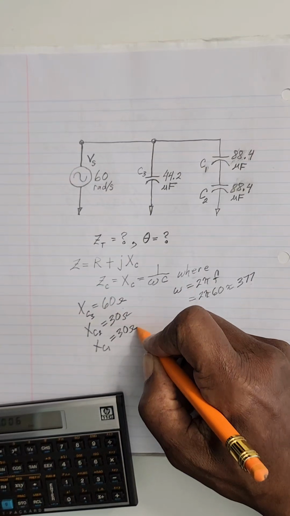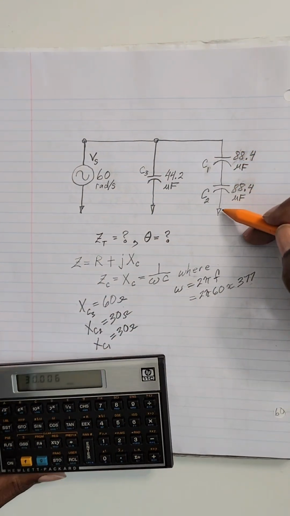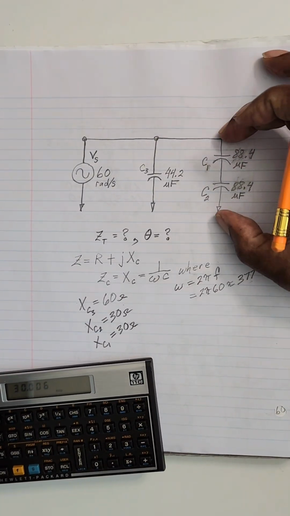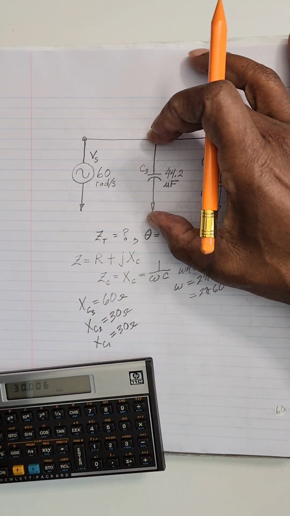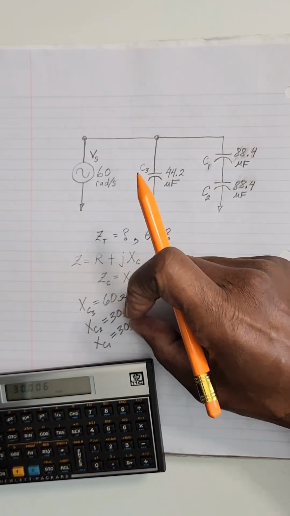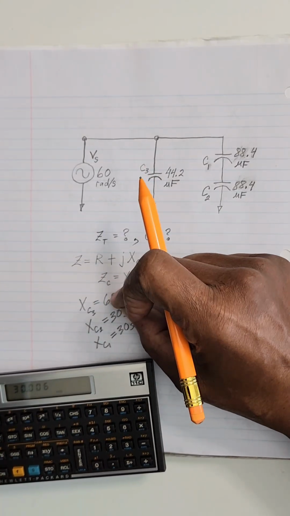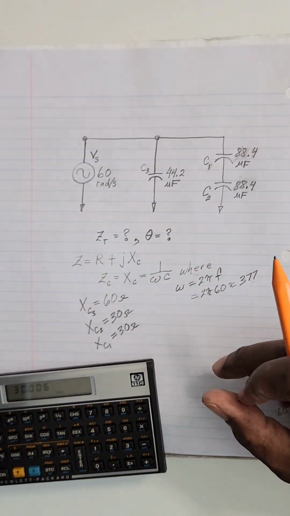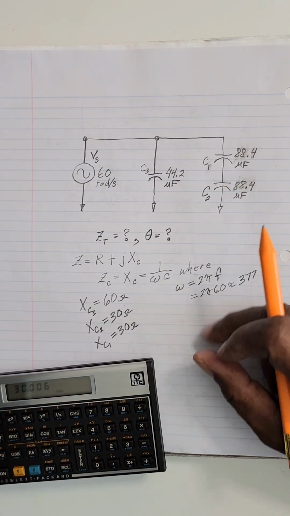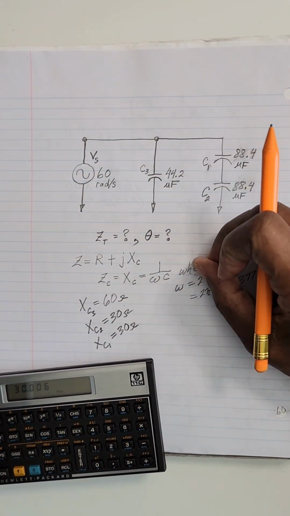So the total capacitive reactance here would be 60. So that means we have 60 in parallel with 60. We have these two added together, 30 and 30, parallel with that 60. And that means we can basically not add them together because they're in parallel.